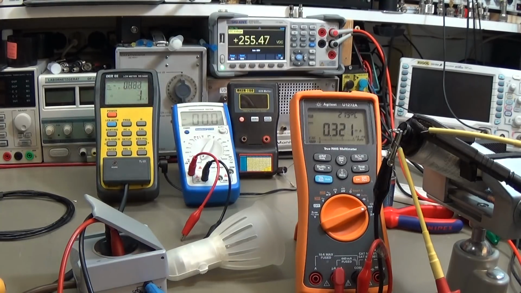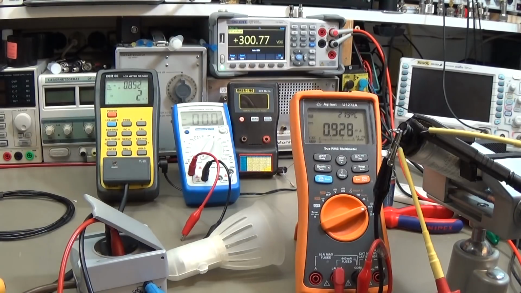So let's go up to 300 volt, and be careful, 300 volt can definitely kill you. So if you're following along, you are doing it at your own risk.